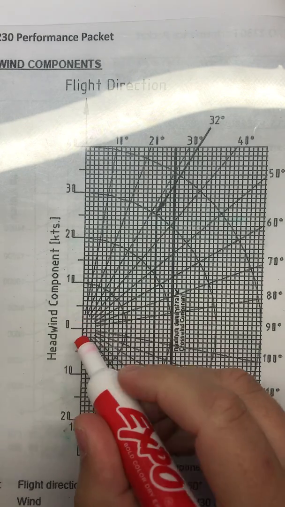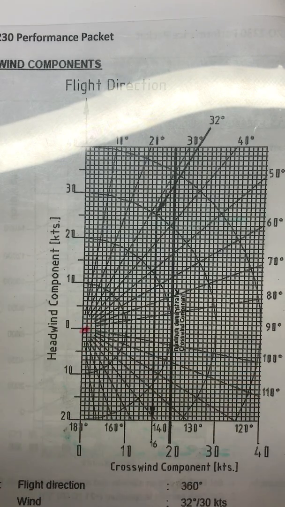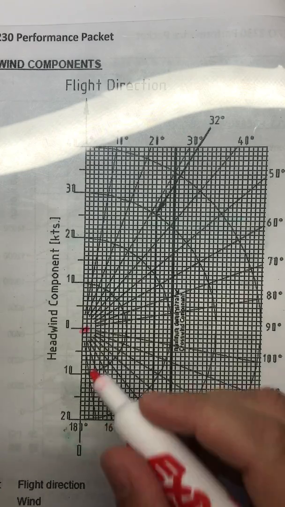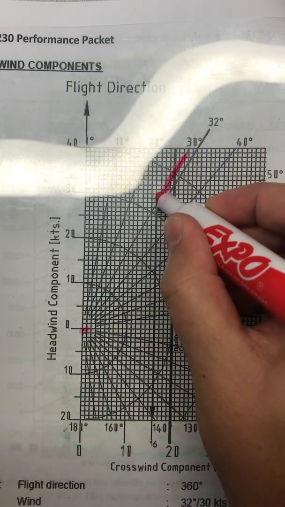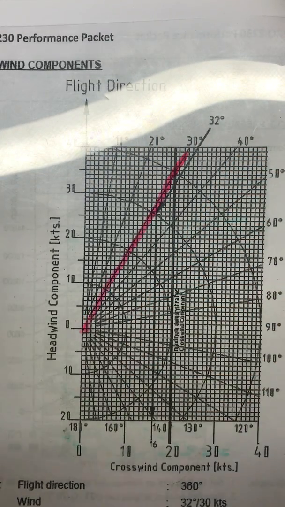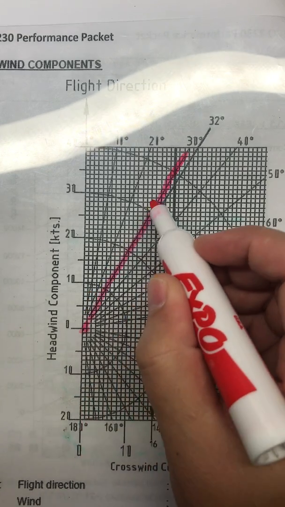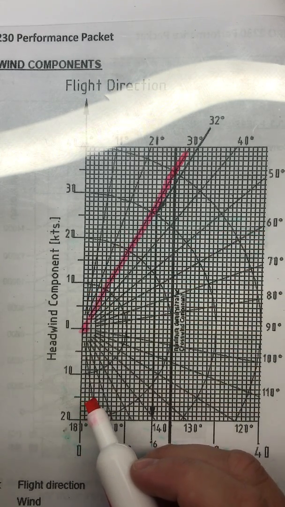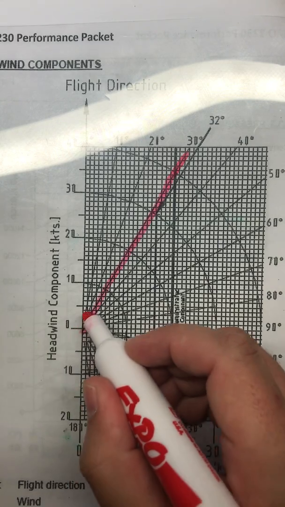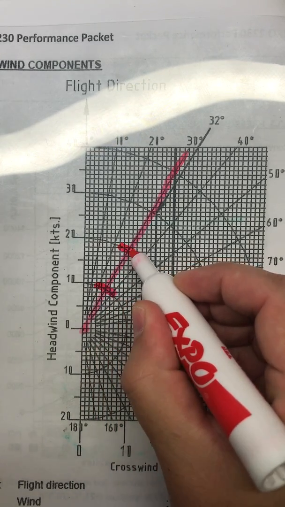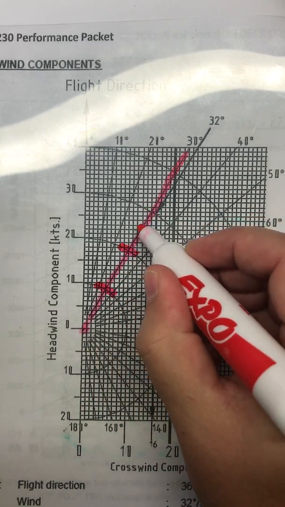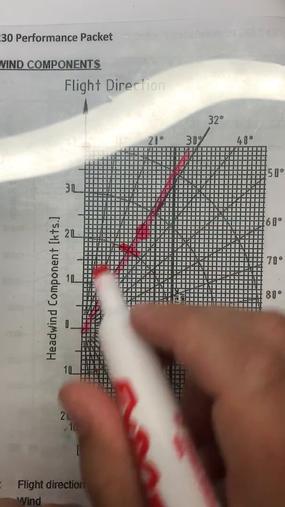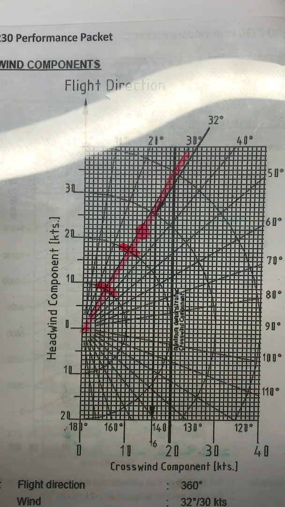So starting always at the 0 here, let's find our 30-degree difference line. That line is right here. And we're going to travel in that direction till we hit our velocity. Well, we said it was 25 knots. So there's 10 knots, there's 20 knots, we see 30 up here, so 25 knots, that point is right there on my circle. And we're now able to use the chart to determine total headwind component, which is on the left, and total crosswind component, which is on the bottom.